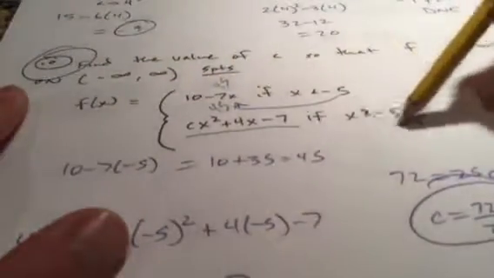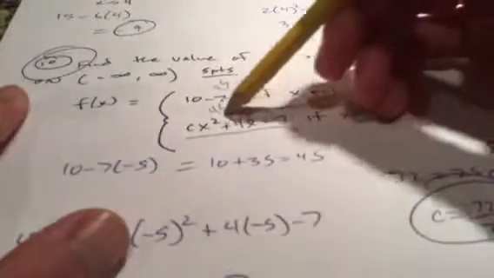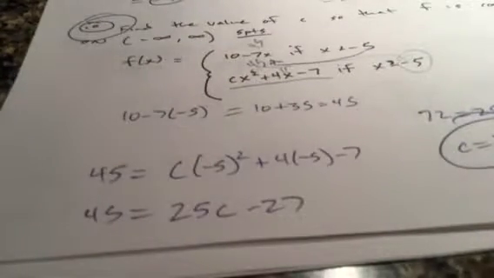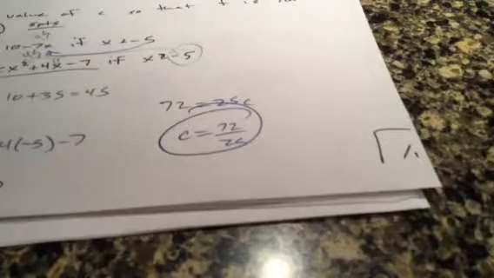That means I'm going to set 45 equal to that. I'm going to plug -5 in for x there and there. All right, and that is what I've done here. All right, gives us a nice answer of 2.88 or 72/25.